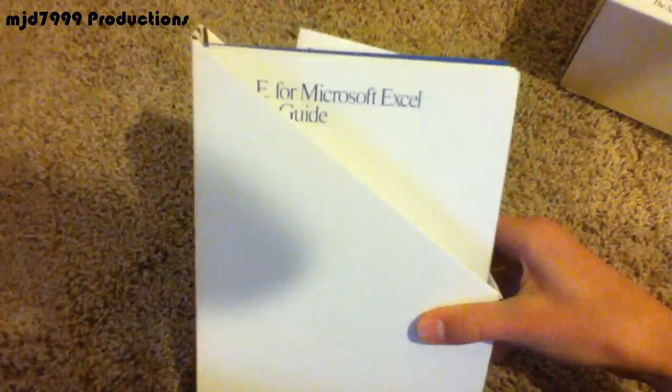So, now that we got these three thick manuals out of the way, as you can see again, let's actually get into software. So we pull out this little cardboard thing, and you see we got the Microsoft logo at the bottom, and look at that, we got more user's guides, even more guides to read before you get to use everything.